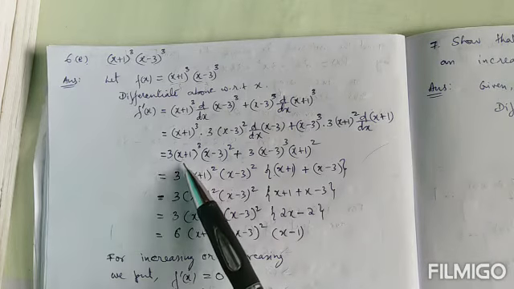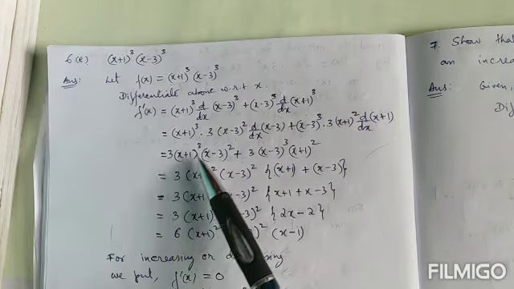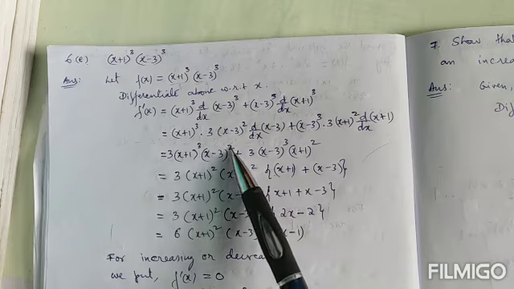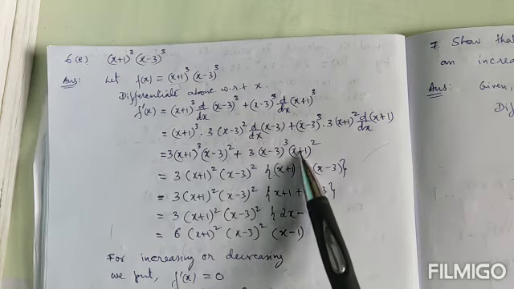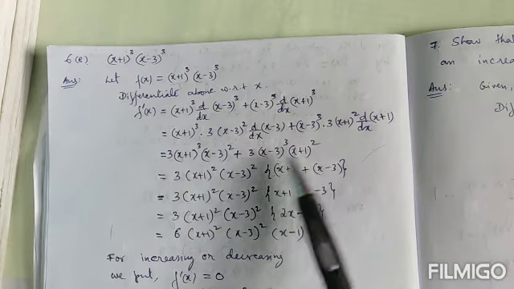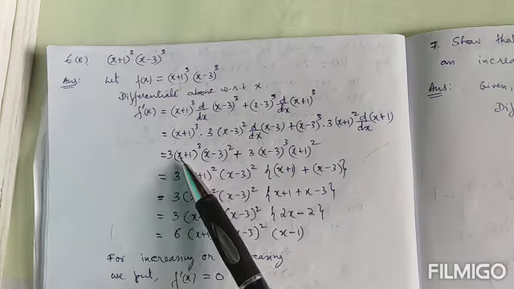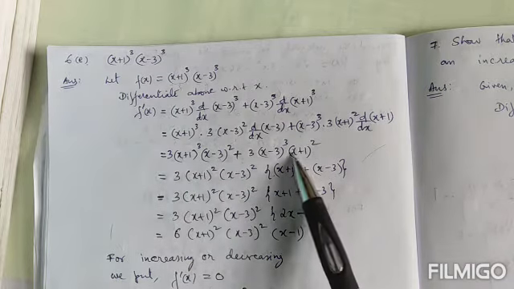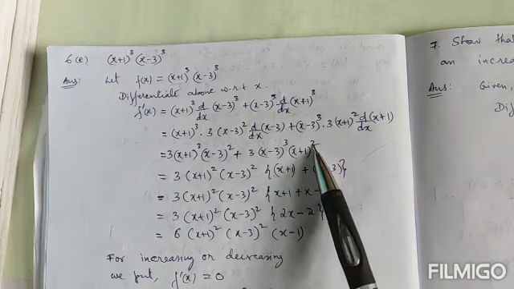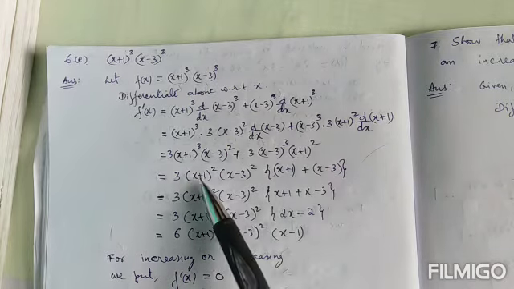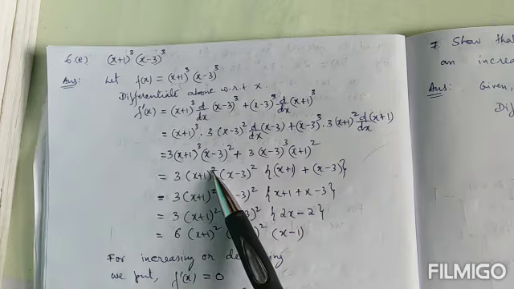And then next line, you have (x + 1)^3 (x - 3)^2, plus (x - 3)^3 (x + 1)^2. 3 we can take common first. Here I have (x + 1)^3, here I have (x + 1)^2, so I have to take common (x + 1)^2, the smaller one.